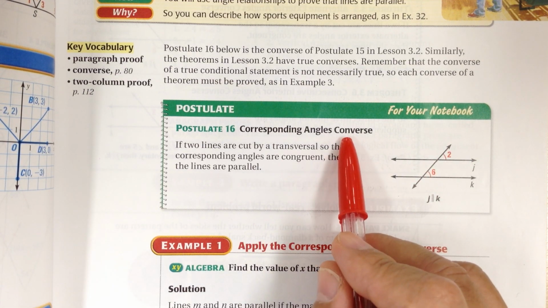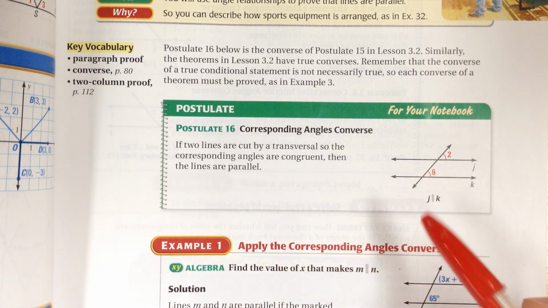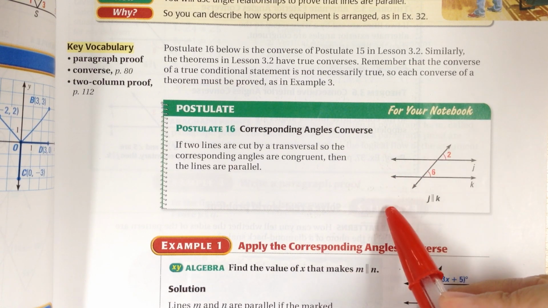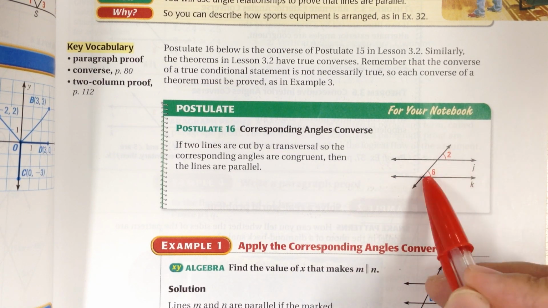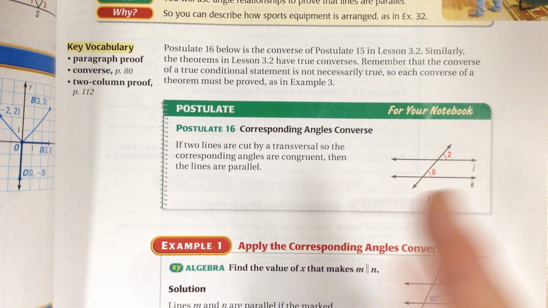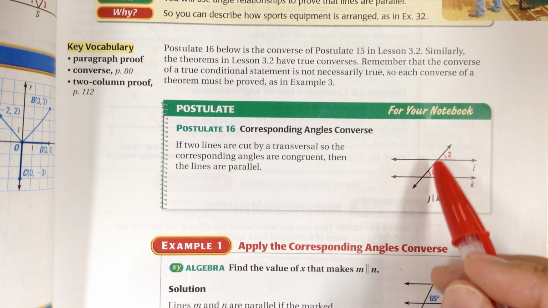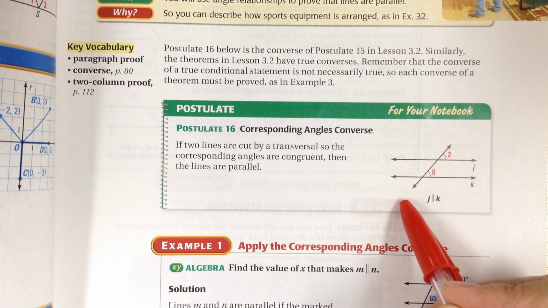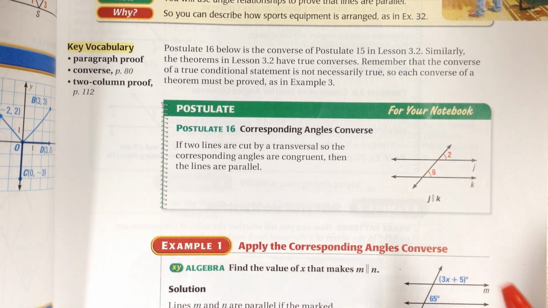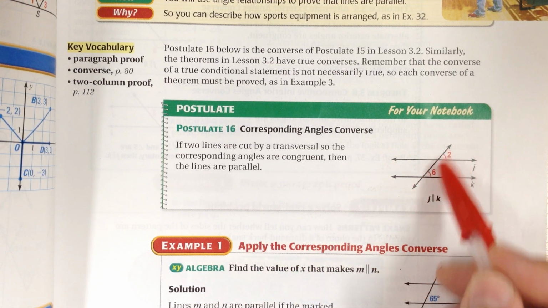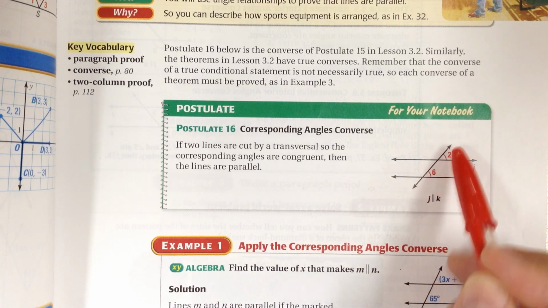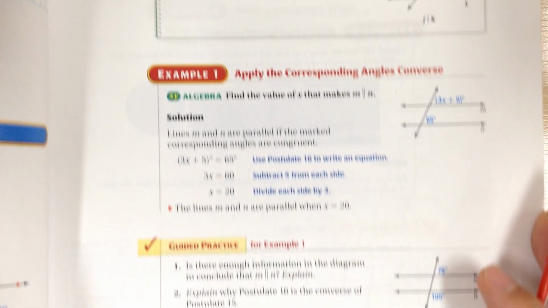And the reason this is called converse, because remember it's got switched. Before, it was that if two parallel lines are cut by a transversal, then the corresponding angles are congruent. So right now, converse means to switch the if-then, right? So right now, if two lines are cut by a transversal and corresponding angles are congruent, then the lines are parallel. So it goes either way. If corresponding angles are congruent, then lines are parallel, or if the lines are parallel, the corresponding angles would be congruent.